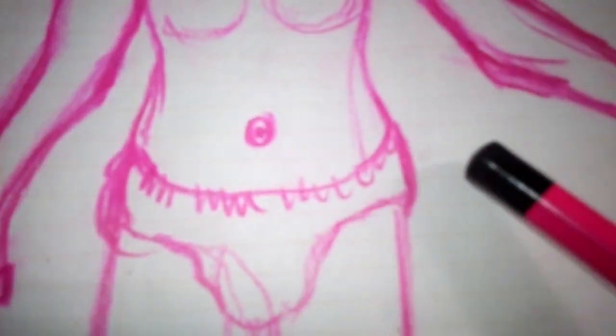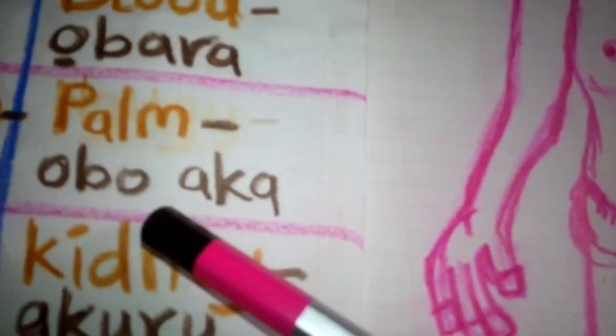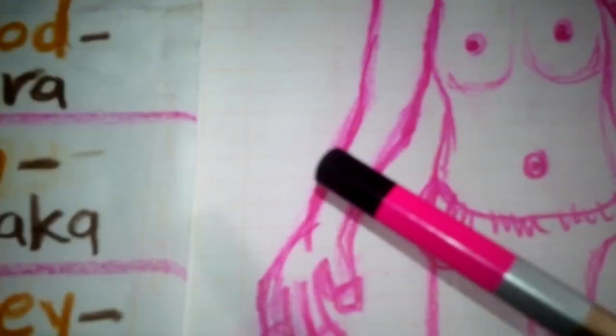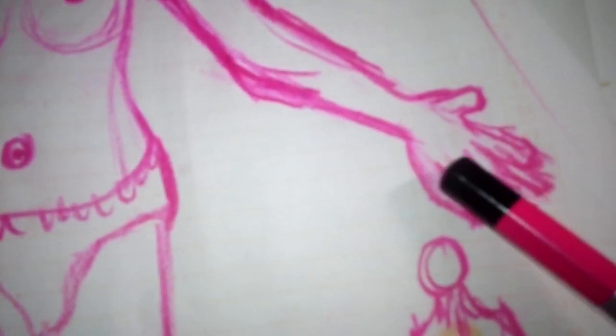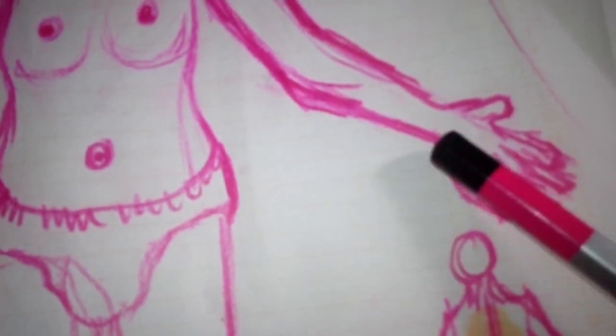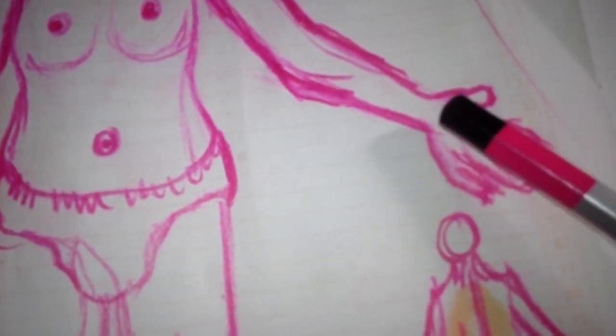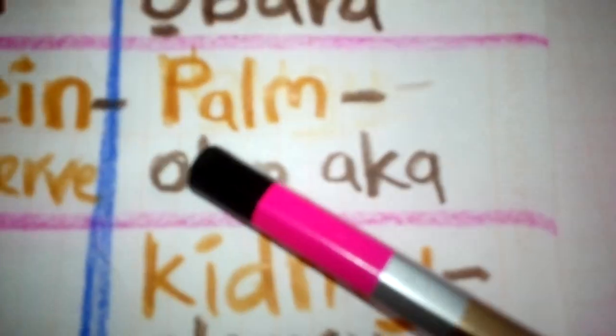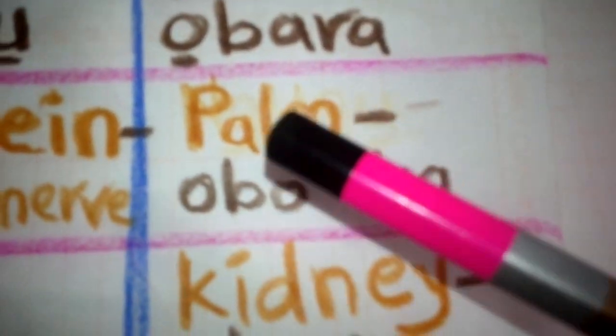Palm, ogbe aka. Obu aka is here, inside your hand. Obu aka is the palm. Obu ukwu is under your foot.